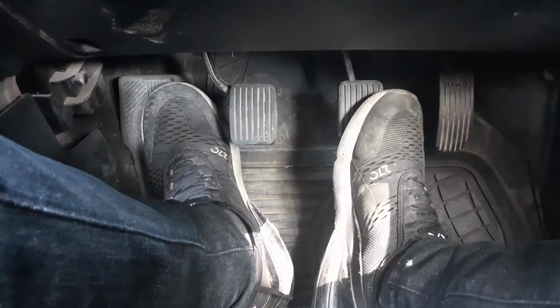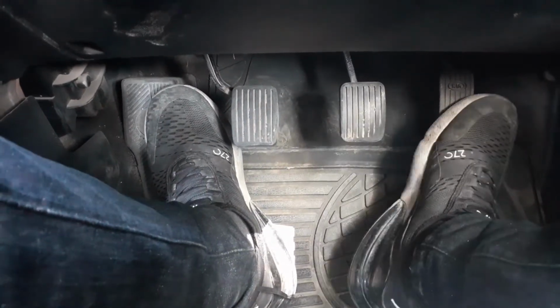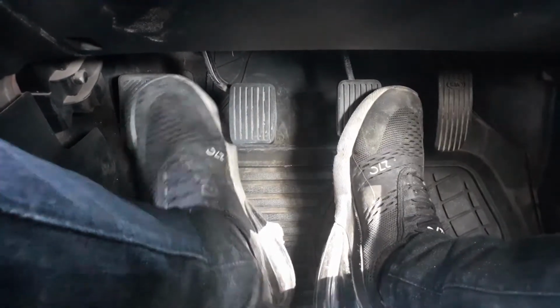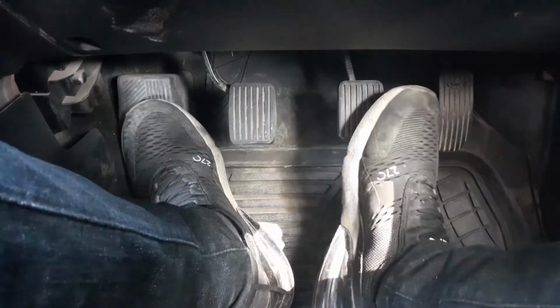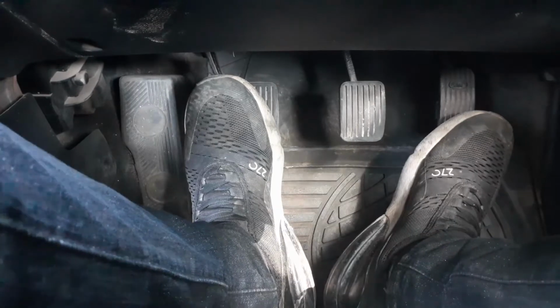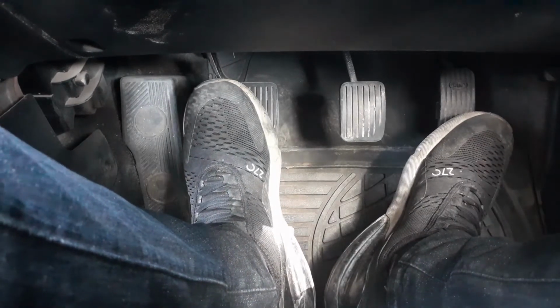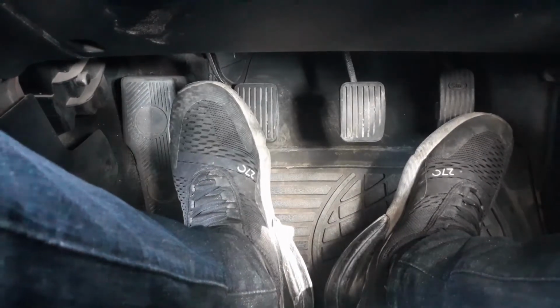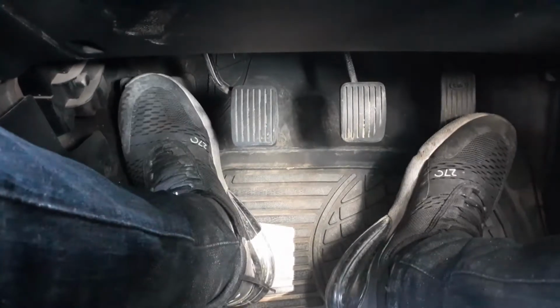So guys, there are three pedals in a manual transmission car. The first one is the accelerator, the second one is the brake, and the third one is the clutch. You always operate the brake and accelerator with your right foot and the clutch with your left foot. And when you are not using the clutch, always rest your left foot on this dead pedal here.